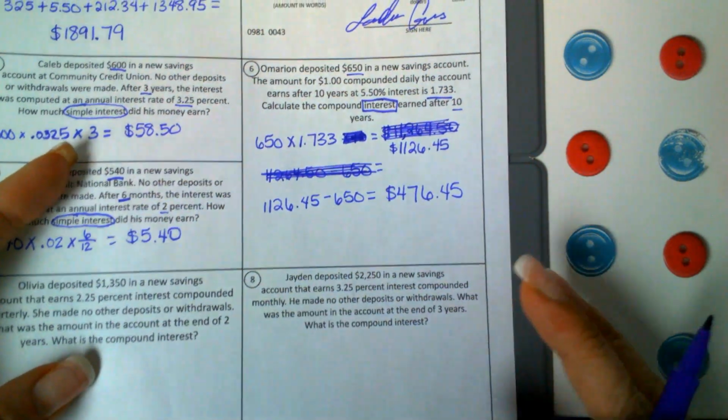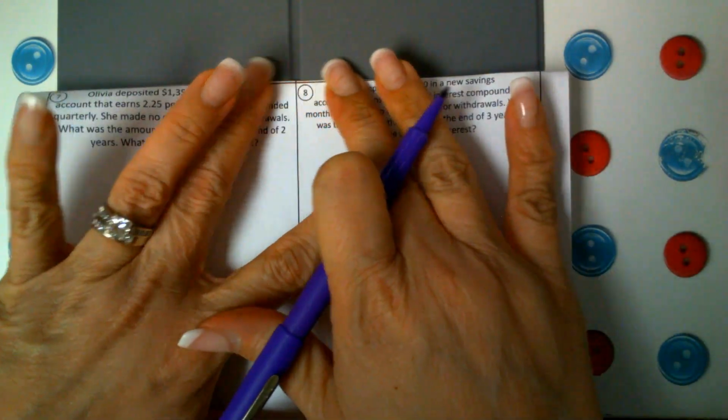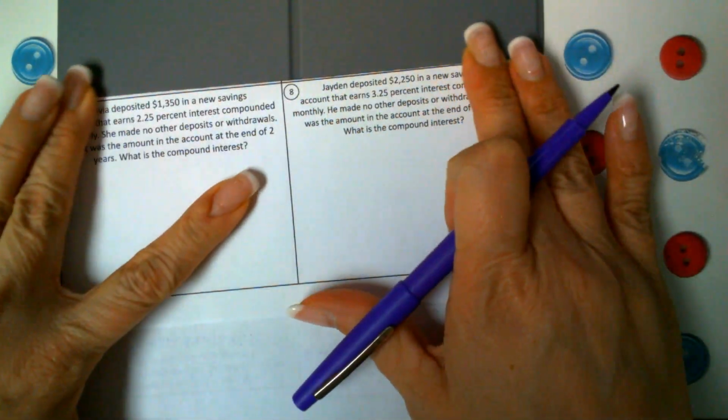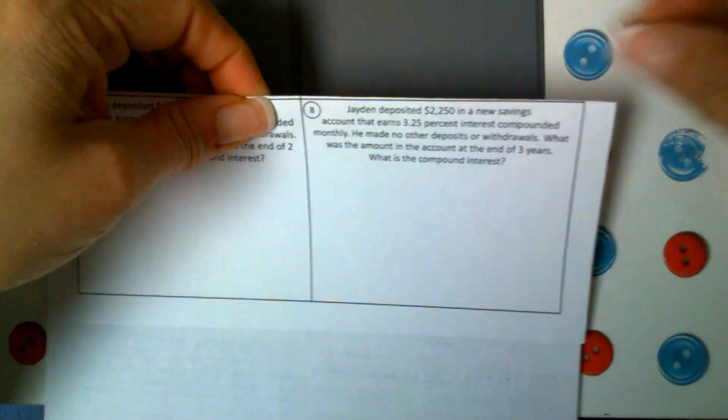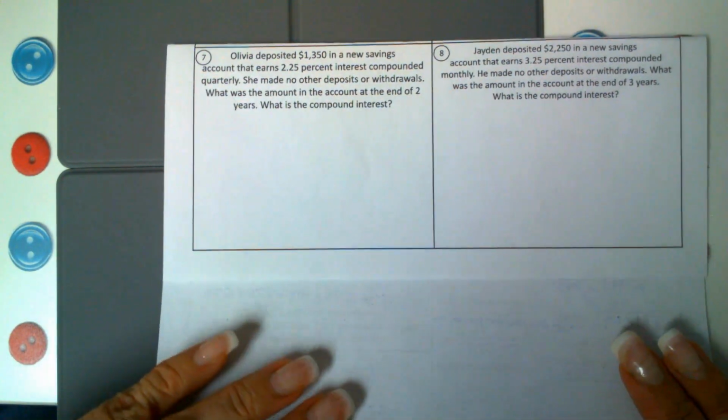Now I'm going to fold this. Give me one second. Let me see. This is going to help me. I have to try to get this in the camera here. Okay. All right. We've only got two more to go.